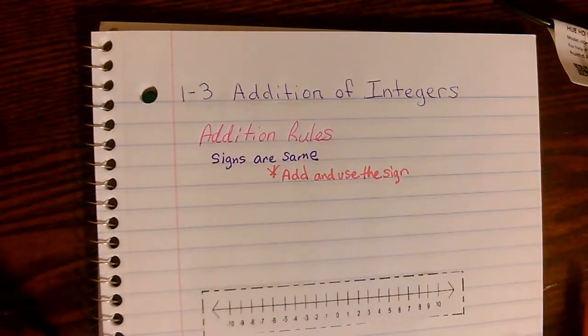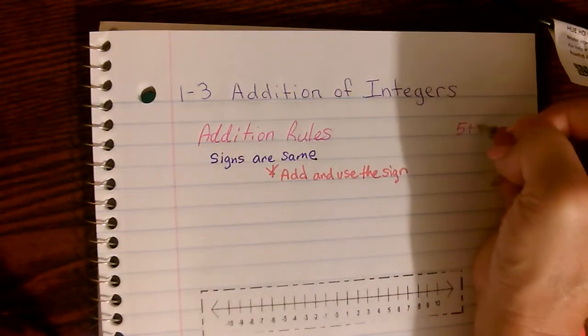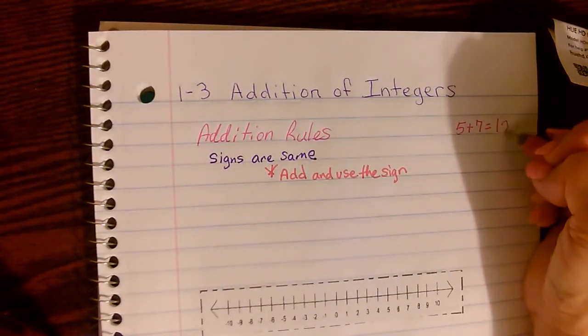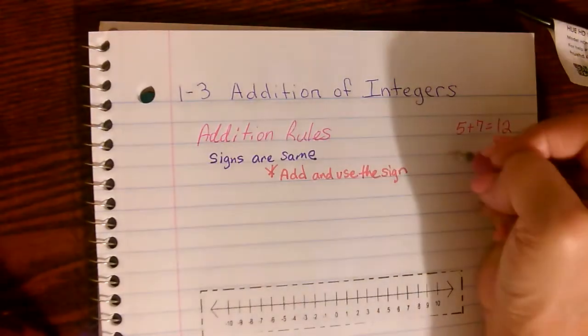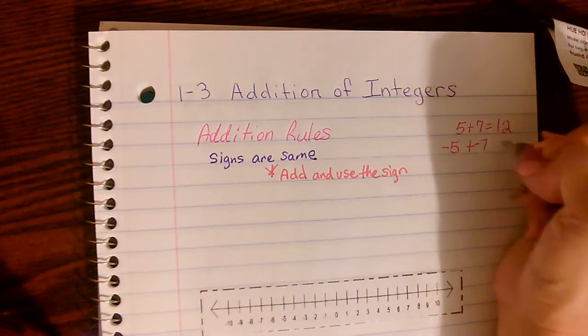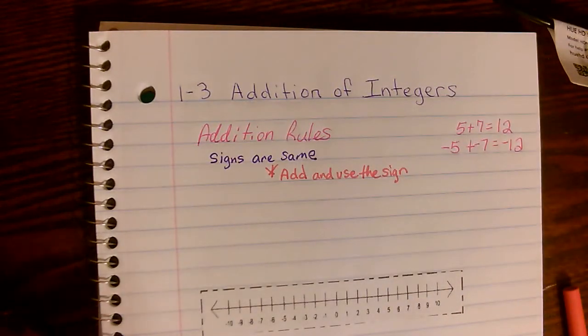And that would be like this example over here. If you have 5 plus 7, that equals 12. But if you have a negative 5 plus negative 7, that equals negative 12. In both cases you added, you took the sign because the signs were the same in both of the numbers being added.